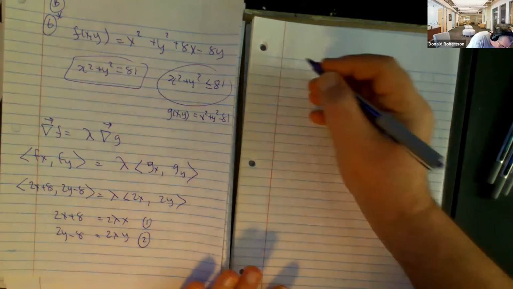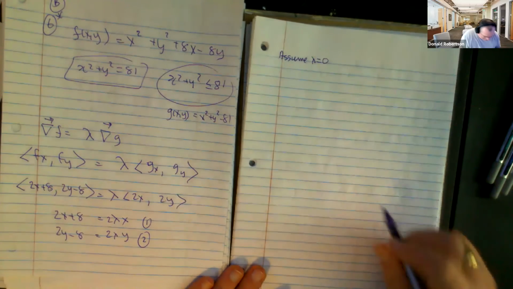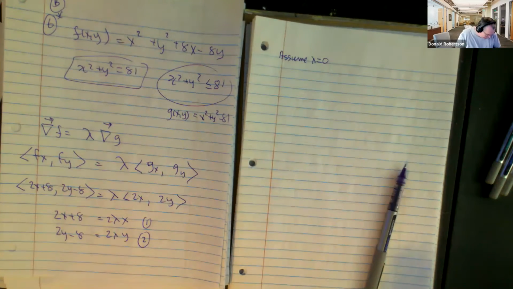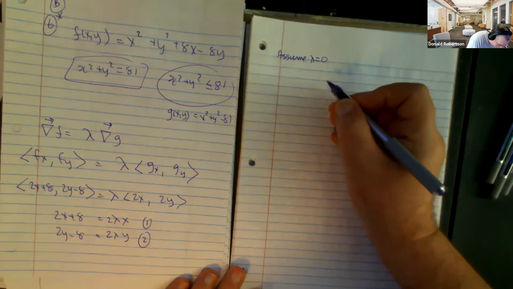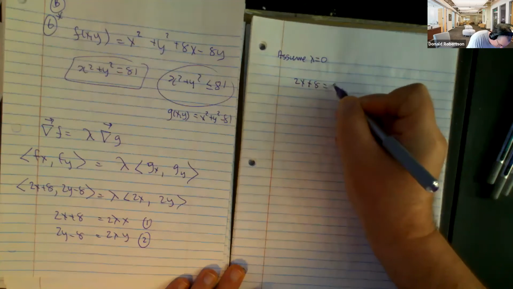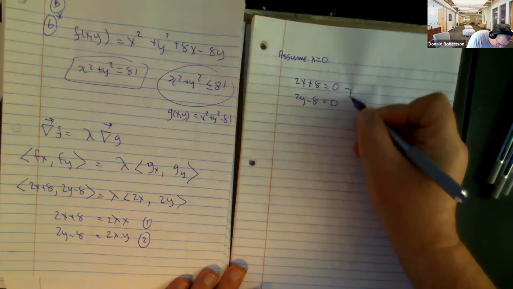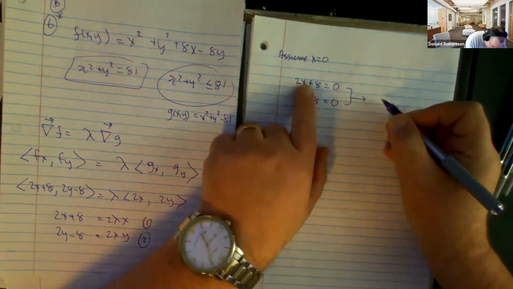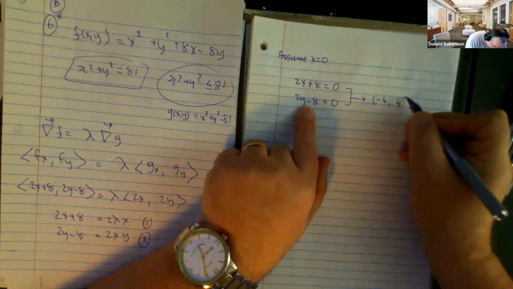The first one is we assume that lambda equals 0. That is equivalent to saying there's no constraints. So if lambda was 0, then equation 1 would end up being that, and equation 2 would end up being that, and they would generate an x of -4 and a y of +4.